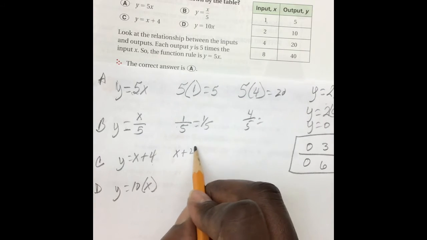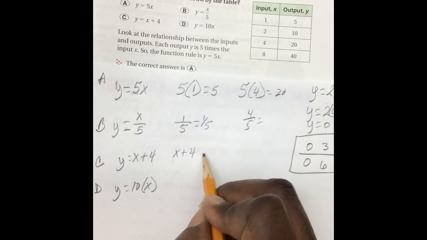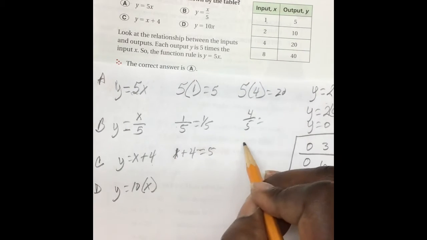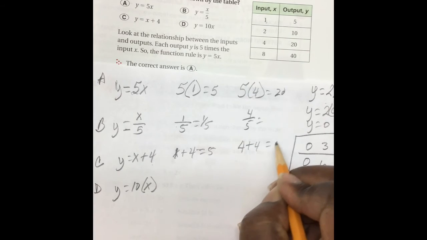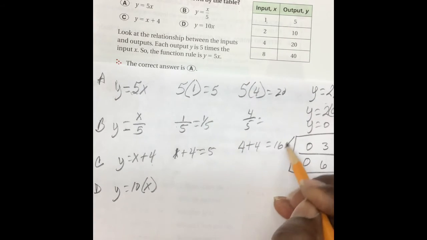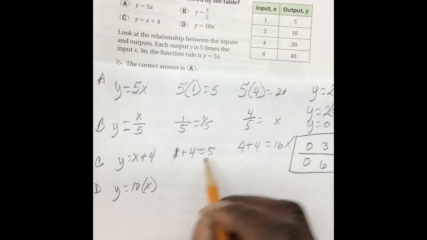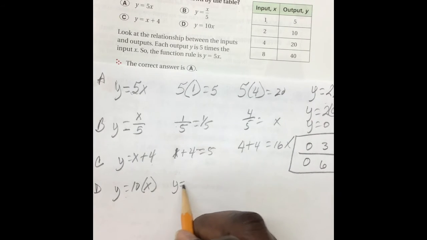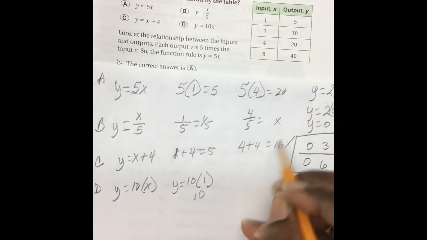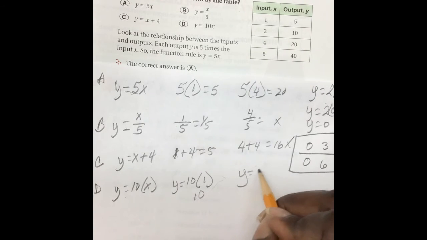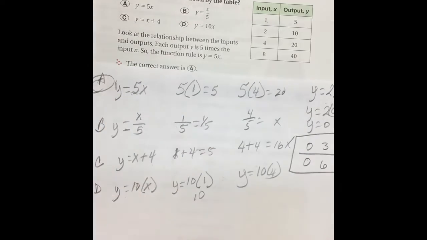Okay, let's take a look at this one. X plus 4. So 1 plus 4 equals 5. That checks out. Well, let's look at number 4. 4 plus 4 equals 16. That doesn't check out. Okay, these two don't check out. Let's check this one out. Y equals 10 times 1 does not equal 5. It equals 10. And 10 times 4 will not equal 20. So A would be our answer, okay?